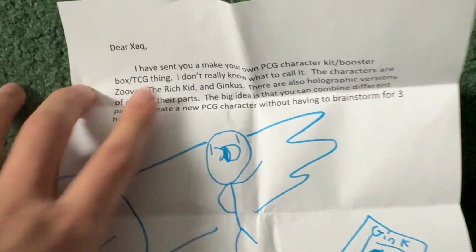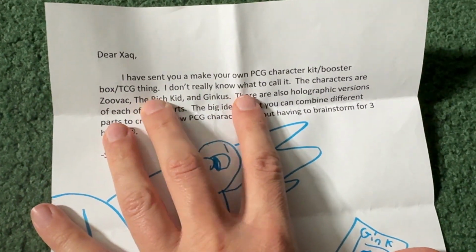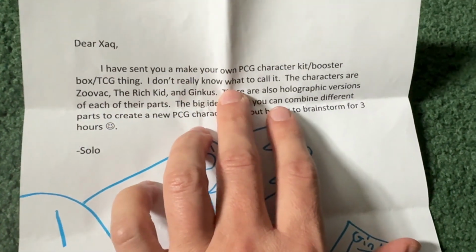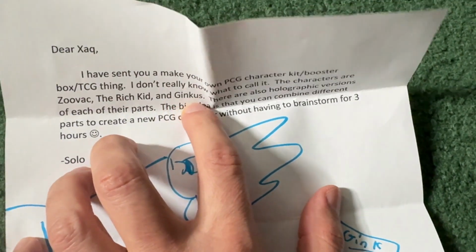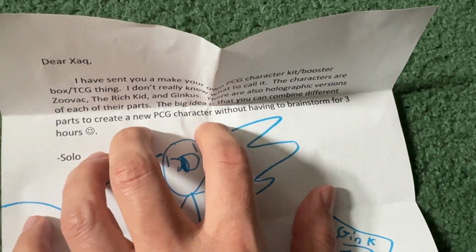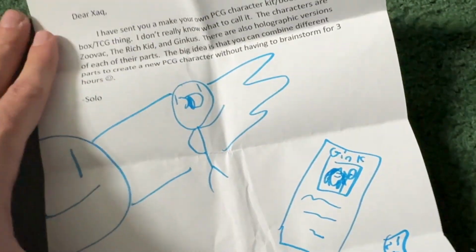Dear Zach, I've sent you a make your own PCG character / booster box / TCG thing. I don't really know what to call it. The characters are Zuvak, the Rich Kid, and Genghis. There are also holographic versions of each of their parts. The big idea is that you can combine different parts to create a new PCG character without having to brainstorm for 3 hours solo.